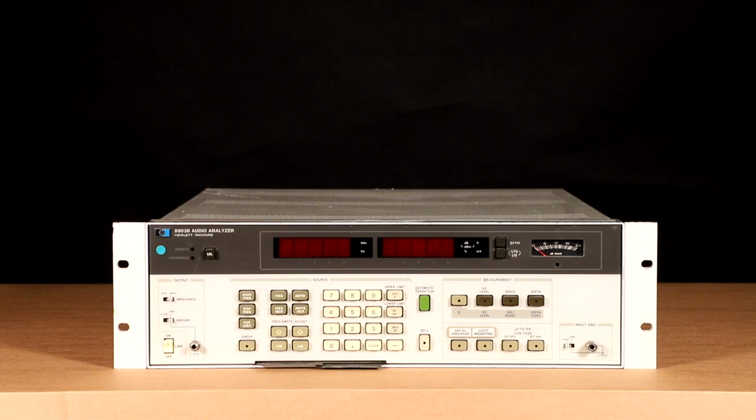Today we have a very interesting unit on our desk. This is the Hewlett-Packard 8903B audio analyzer. I happened to purchase this from a gentleman who I think was setting up or selling out his lab. It also came with some other gear which I'm going to show you in a photo. This is a pretty decent unit. Oh, by the way, I got it fairly cheap, I must tell you. And it also comes with some other very interesting gear.